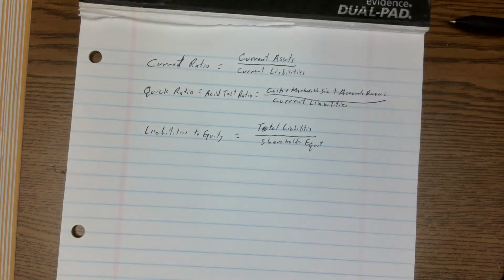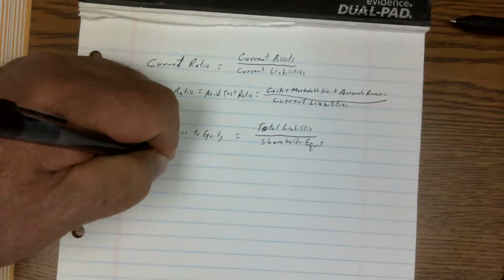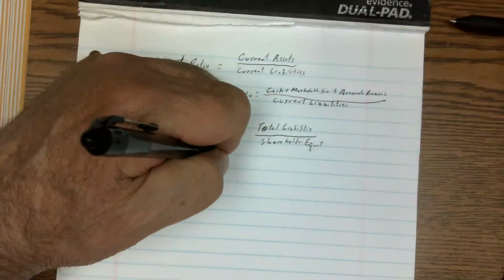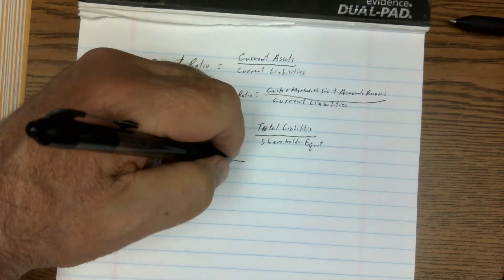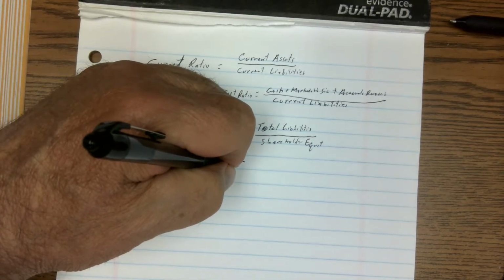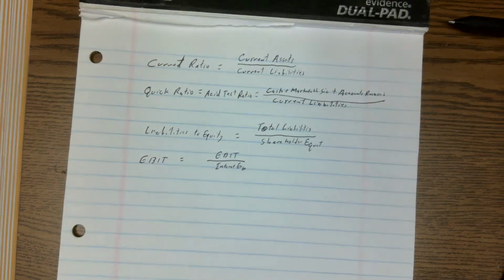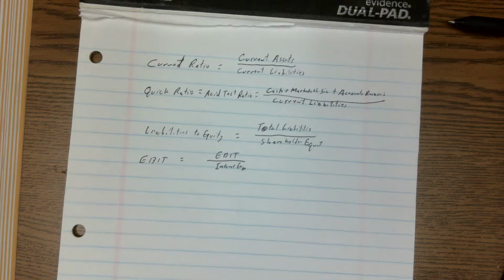Another good one is times interest earned. We use our friend EBIT, earnings before interest and taxes, divided by the interest expense. This tells you how many times your earnings will cover the interest that you're paying. Again, the higher the number, the more solvent the company is.